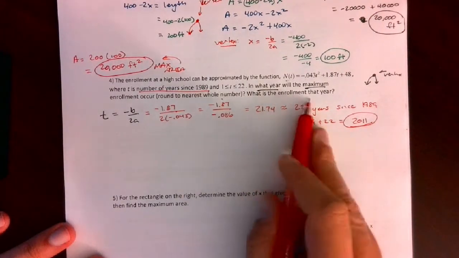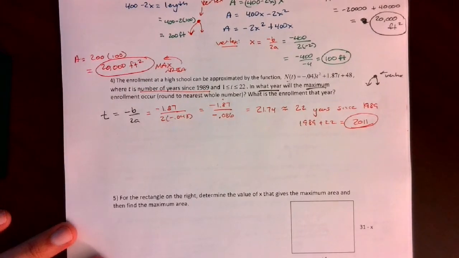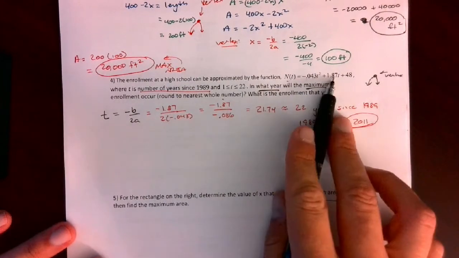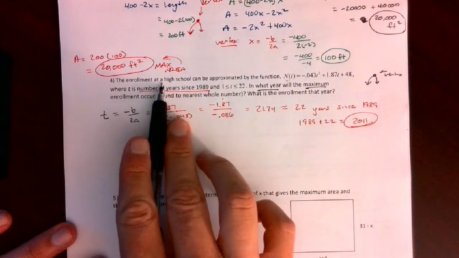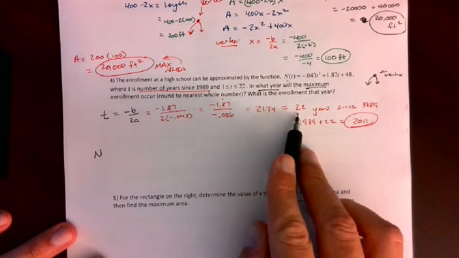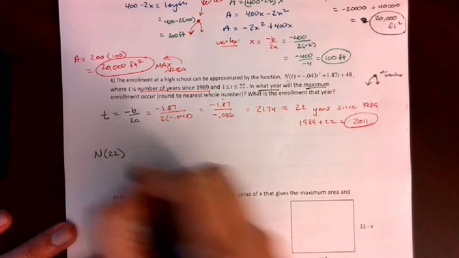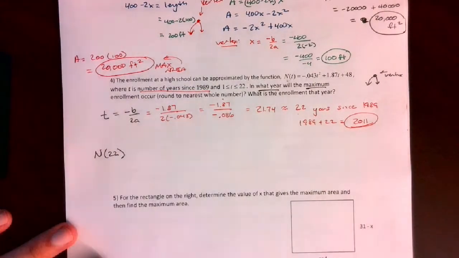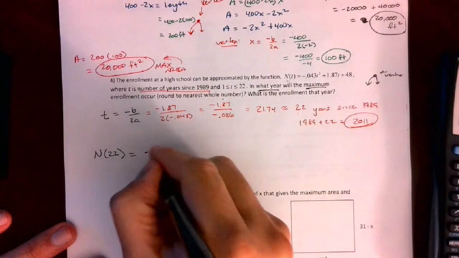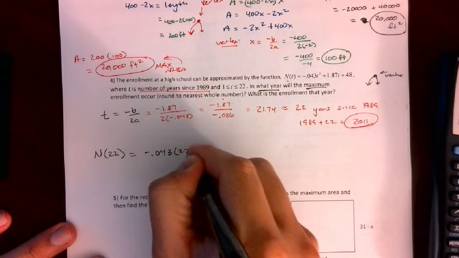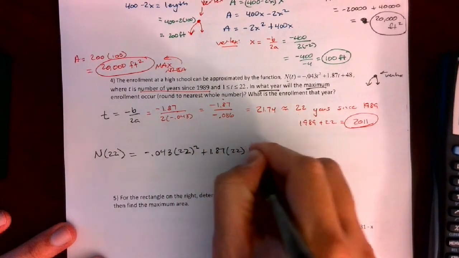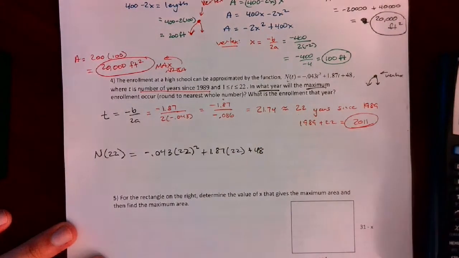The second part says, what is the enrollment that year? Well, how do you find that? Well, you want to substitute t into n of t because, you know, t is the years, n of t, right, is the enrollment in that year. So we want n of, make sure you substitute in correctly, you want n of 22. We don't want n of 2011, right? So n of 22, we've got negative 0.043 times 22 squared plus 1.87 times 22 plus 48. You should know how to use your calculator here.